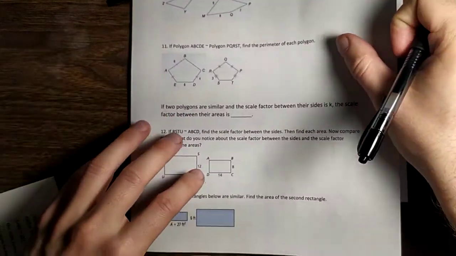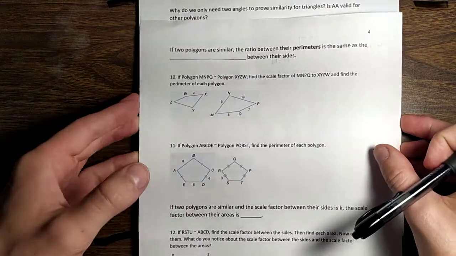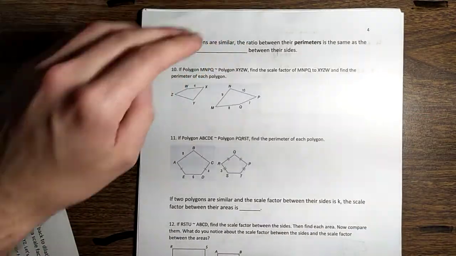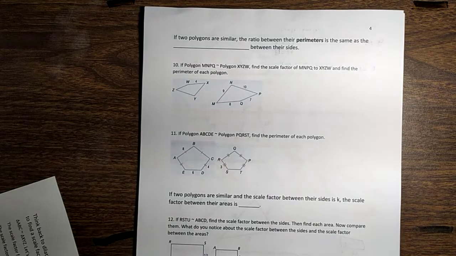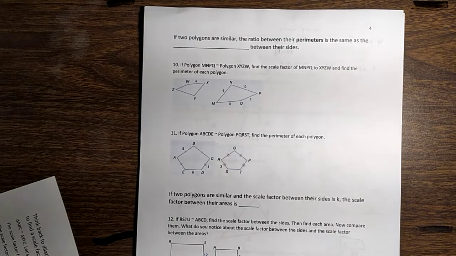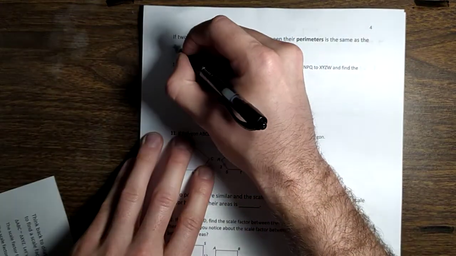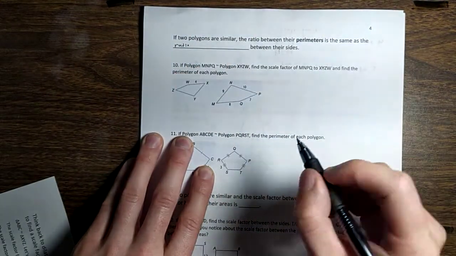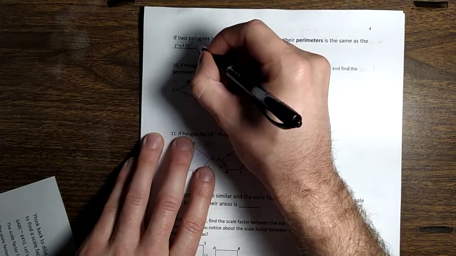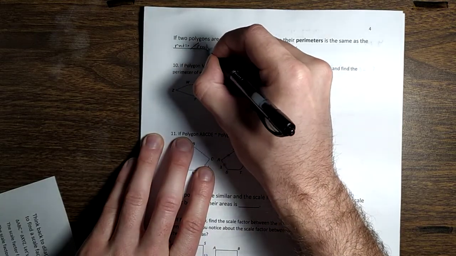Let's move on here. Again, we're going to go for about 20 minutes and then call it. We're about 15 minutes in. If two polygons are similar, the ratio between their perimeters is the same as the ratio between their sides. We could also say ratio or scale factor.